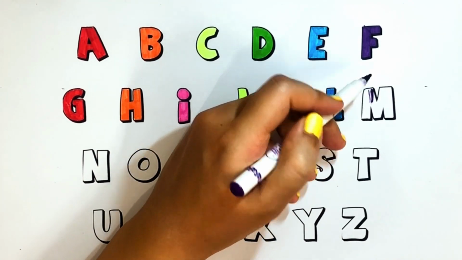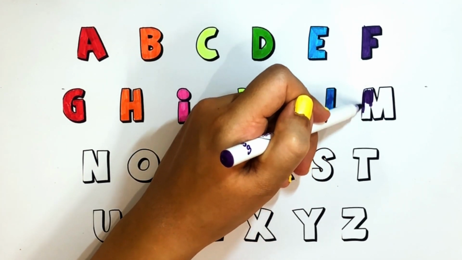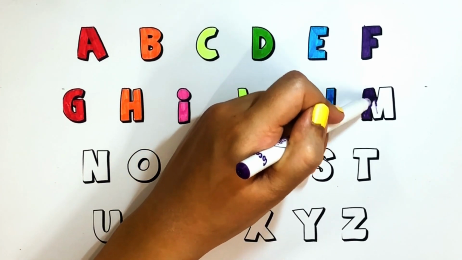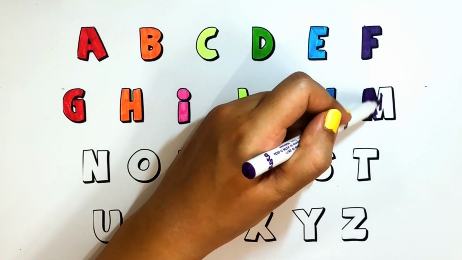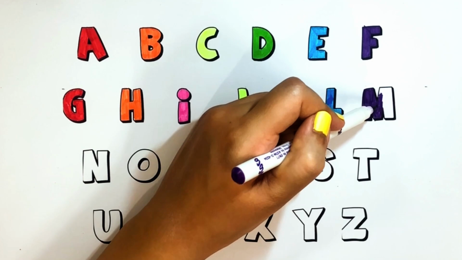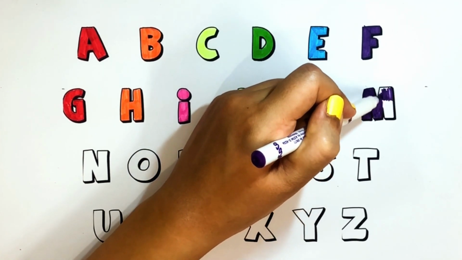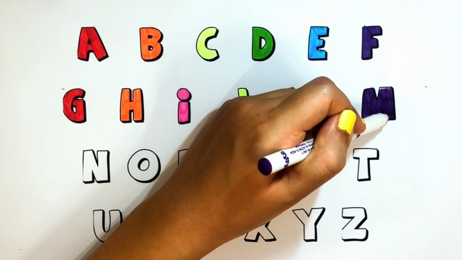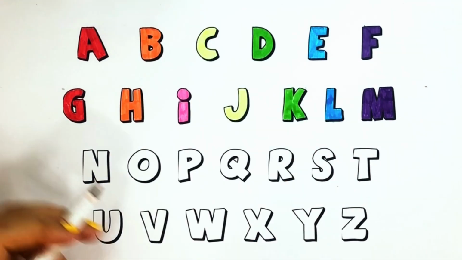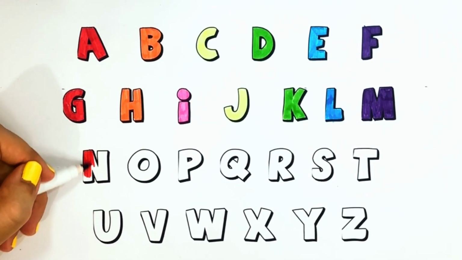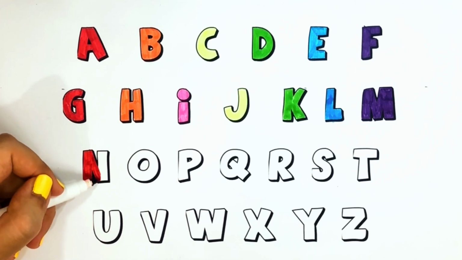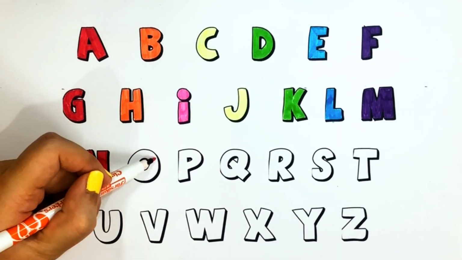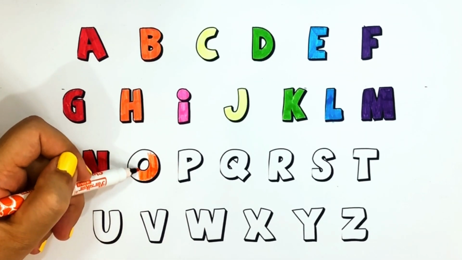M. M is for mermaid. N. N is for night. O. O is for old.